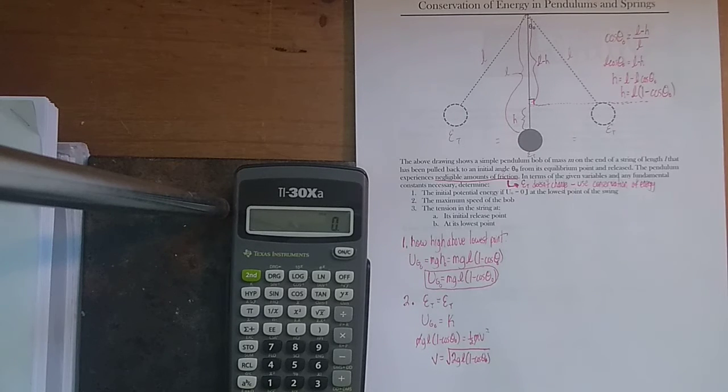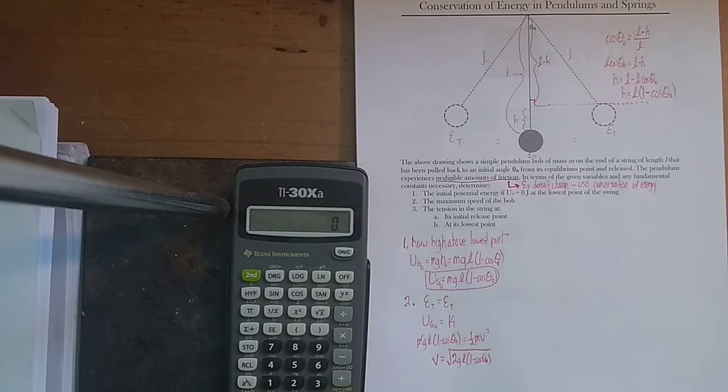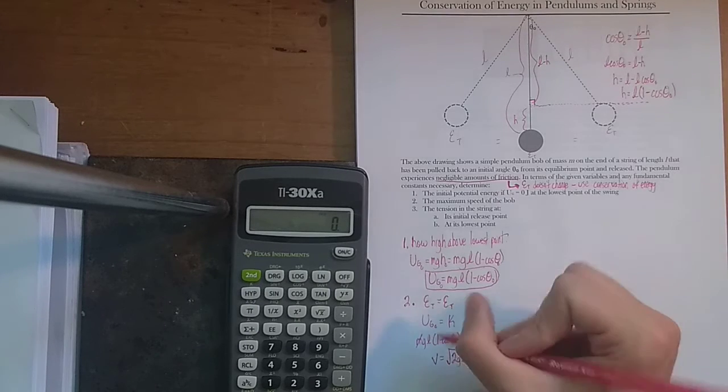Again, notice the bigger the angle gets up to 180, the bigger this argument is inside the parentheses, so the bigger the speed will be, which makes sense. If you pull it all the way back to 180 degrees from its initial position, it'll move the fastest when it goes through. So there's 1 and 2 answered.